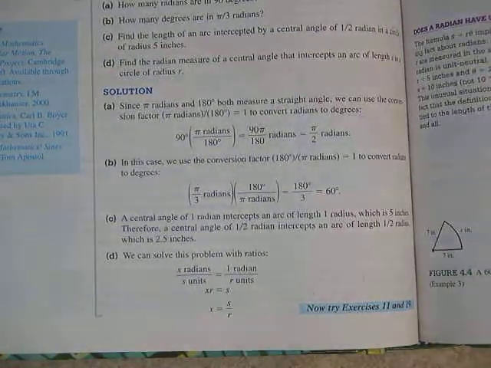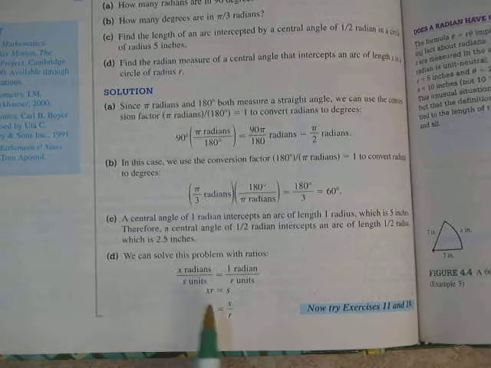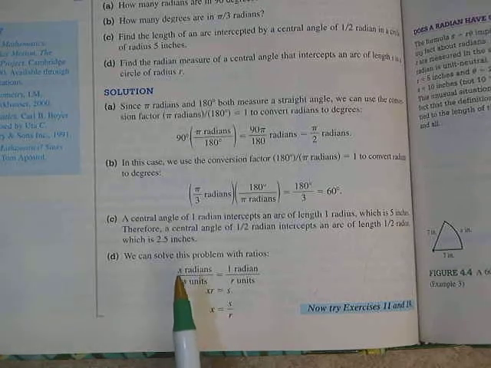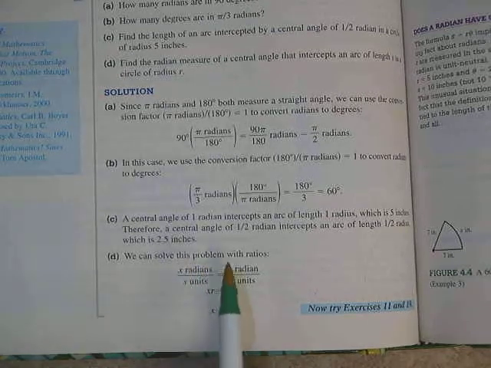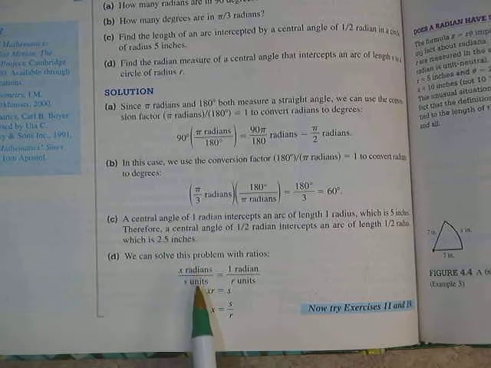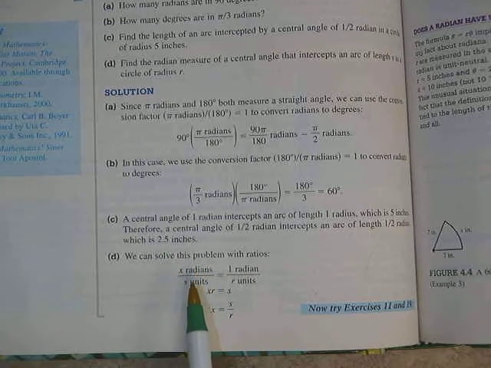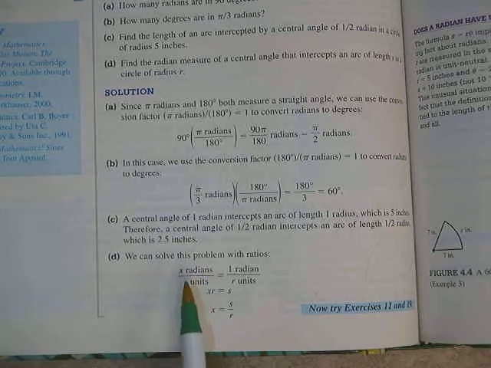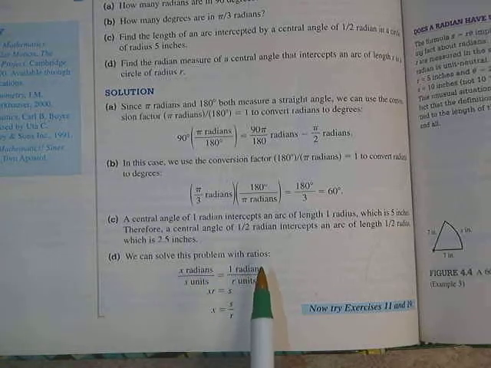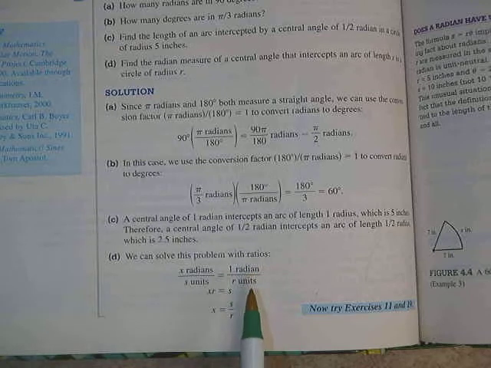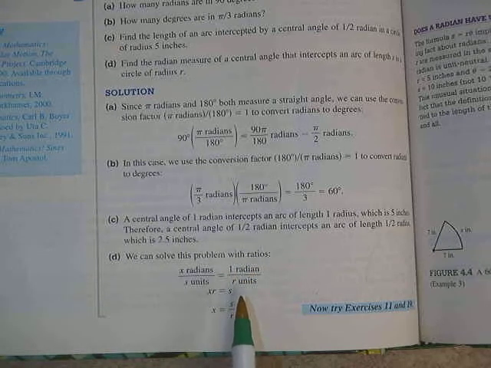Ultimately what we can do is very similar to what we did with our previous picture, and this is going to lead us to that formula I mentioned. If we have x radians, that corresponds to s units for our arc length and central angle, and we know that 1 radian is r units.